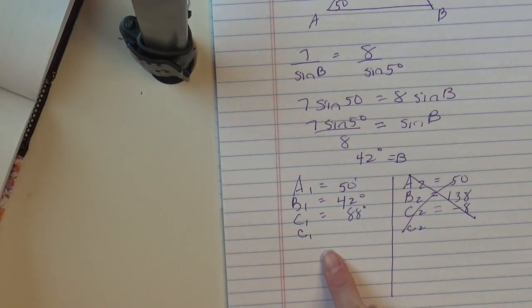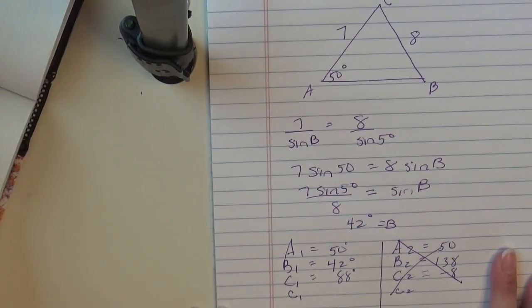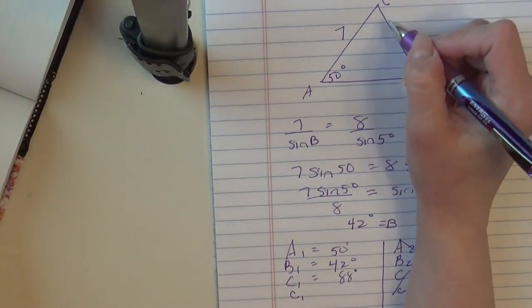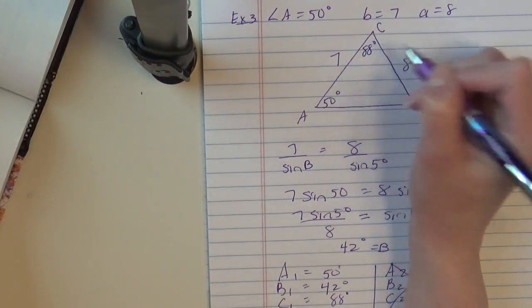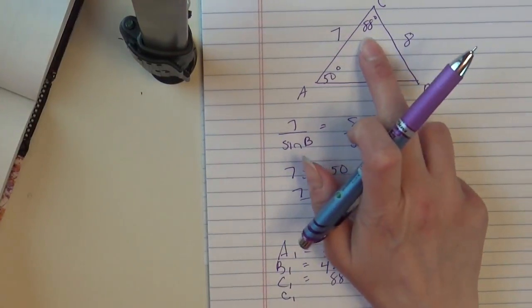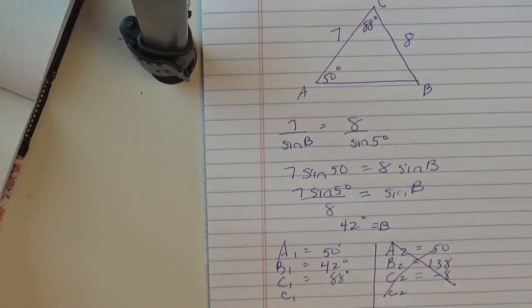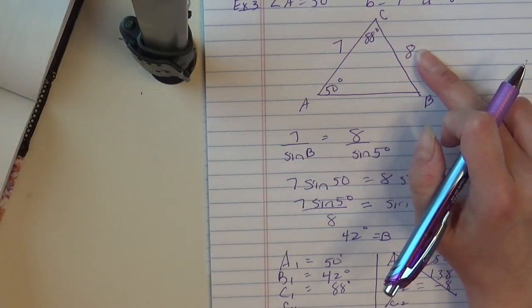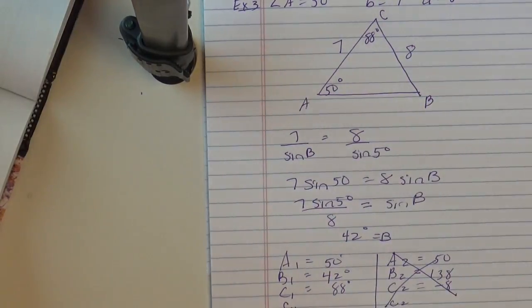And then we can find side length c if we apply our law of sines again. So looking back at the original triangle, we'll do side c over sine of, what was our C? C was 88 degrees. And since I've only got one triangle, I can draw it in here. So side length c divided by the sine of 88 equals side length 8 divided by sine of 50 degrees.